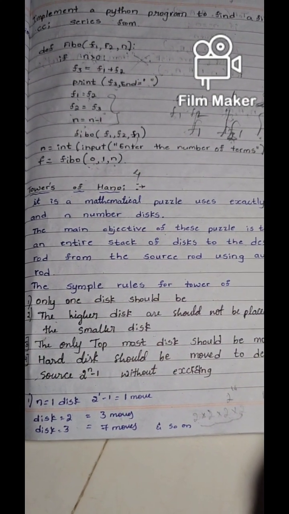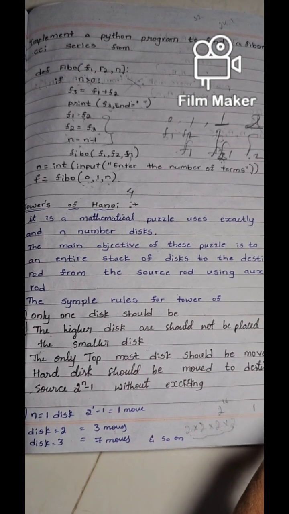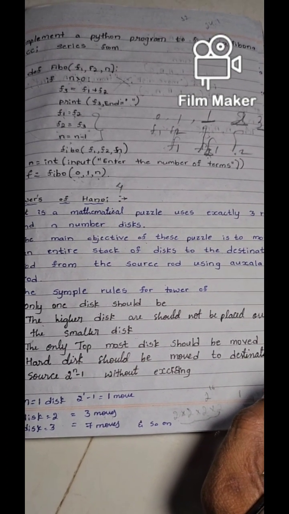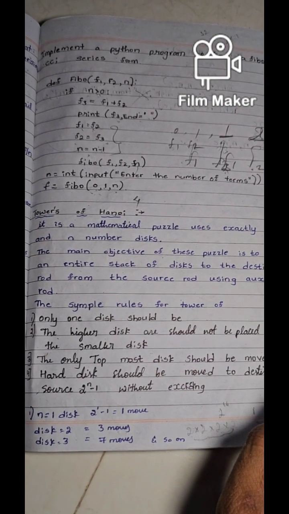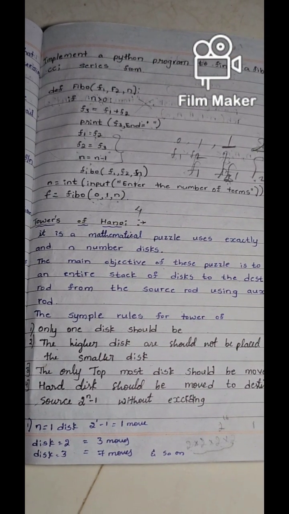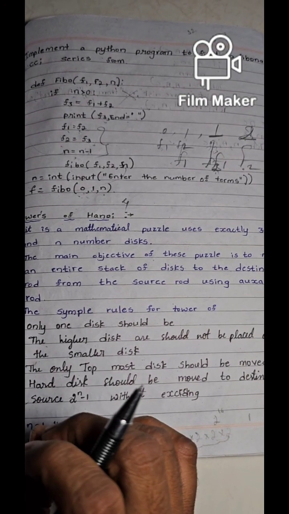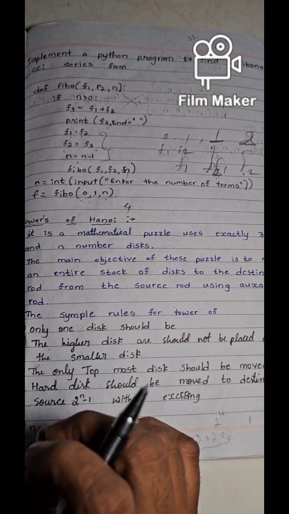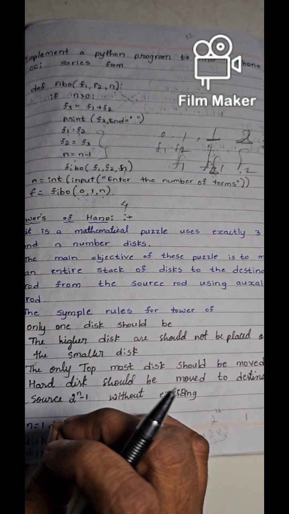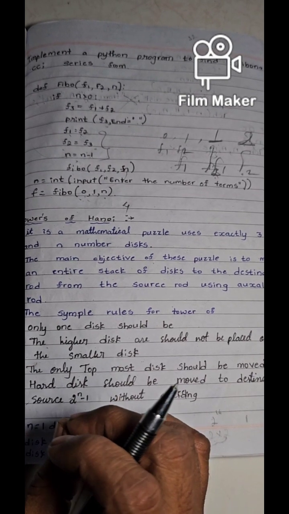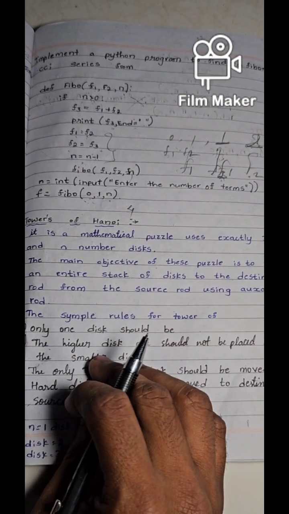A Tower of Hanoi is a mathematical puzzle that uses exactly three rods, or three pegs in other words, and any number of discs, meaning n number of discs. The main objective of this puzzle is to move all the discs, an entire stack of discs, from the source rod to the destination rod using an auxiliary rod.